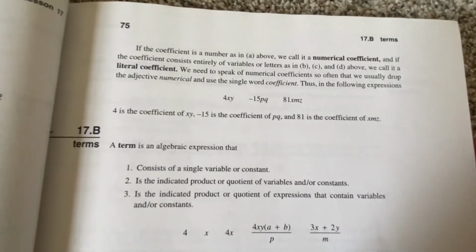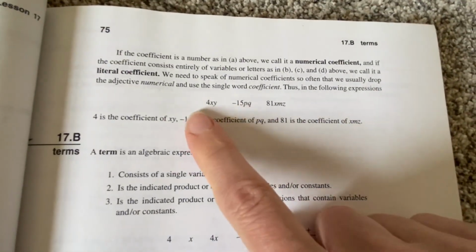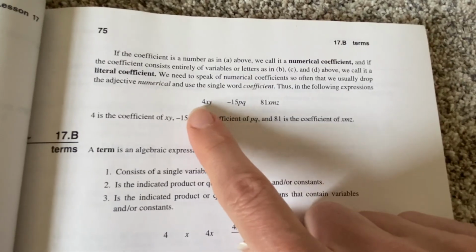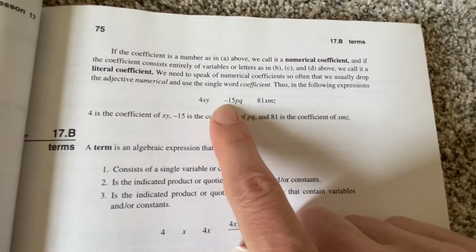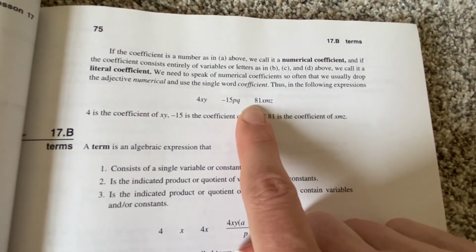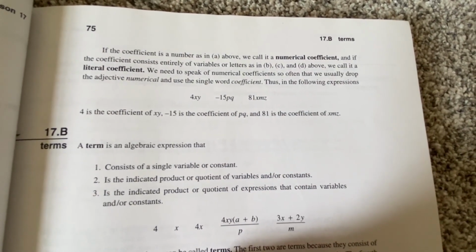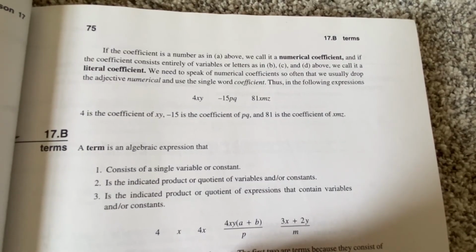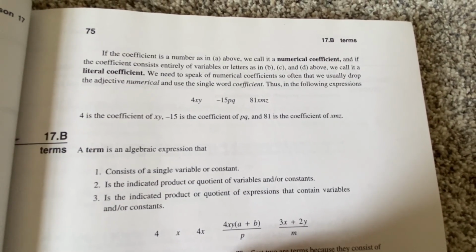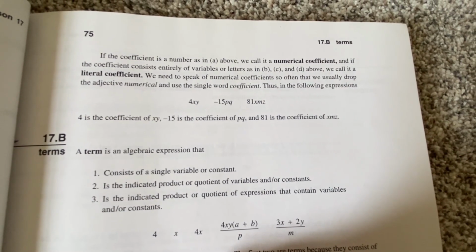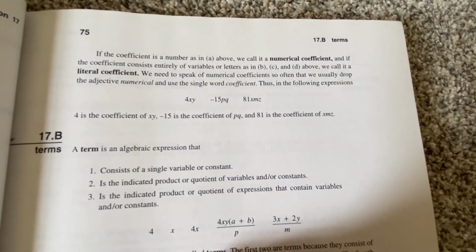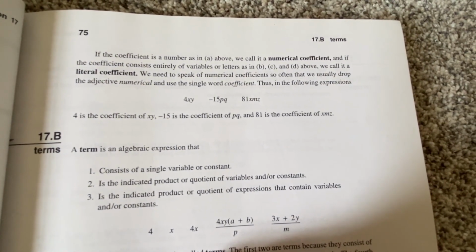So then there's something called a numerical coefficient, which is easy peasy. That's the number 4, number negative 15 here, number 81 in this one, okay? And then it says a literal coefficient. It says if the coefficient consists entirely of variables or letters, as in B, C, and D above, we call it a literal coefficient.